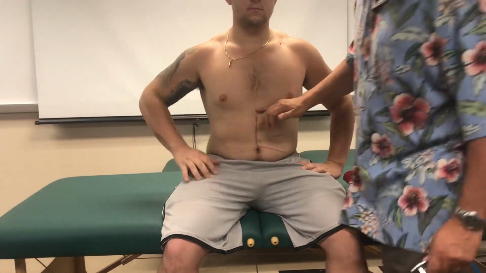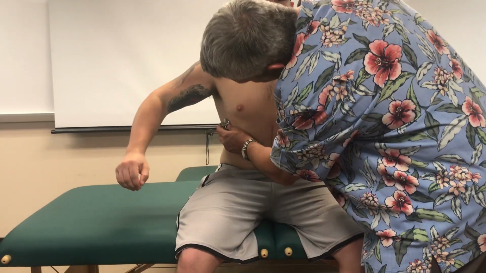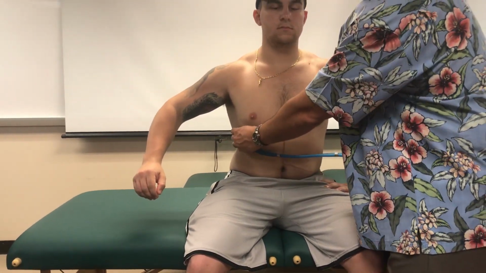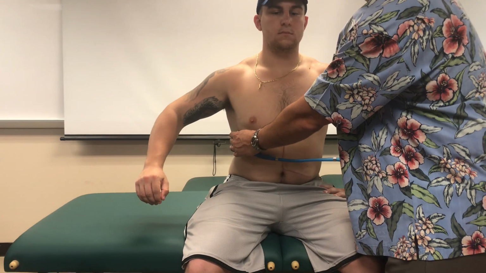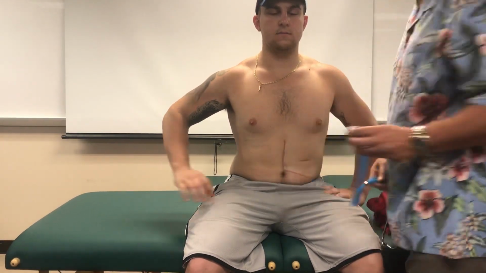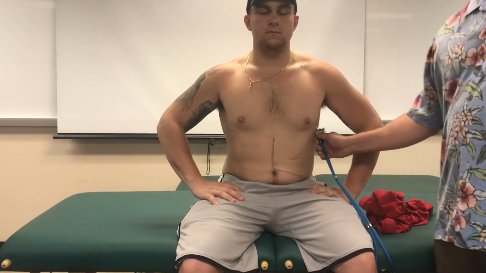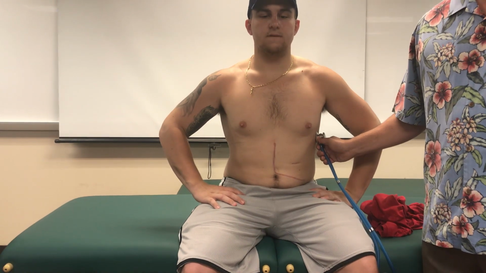So if I find his xiphoid, go across, find his anterior axillary line, and place my stethoscope right there. Right lower lobe, anterior segment, vesicular. And the exact same location over here, left lower lobe, anterior segment, vesicular.